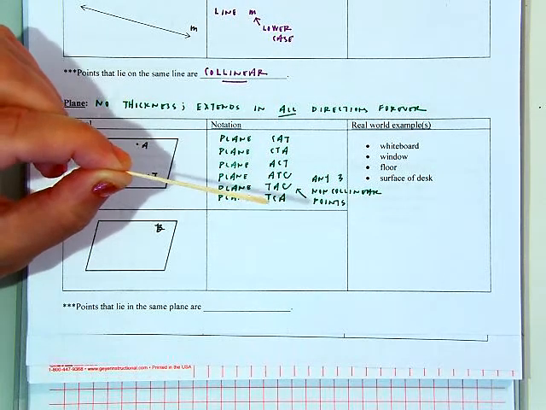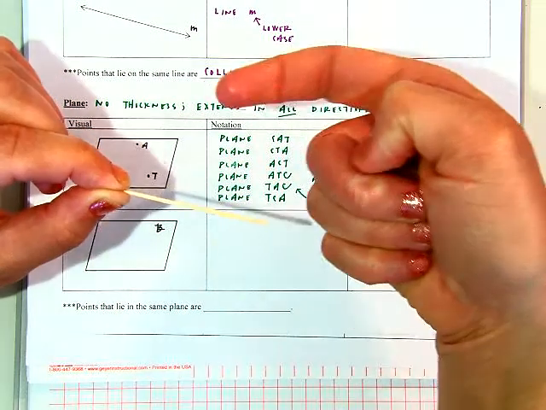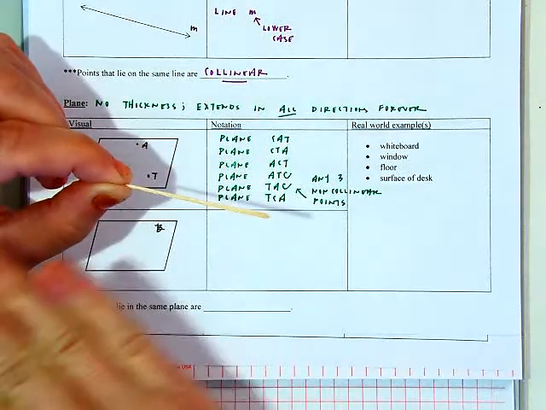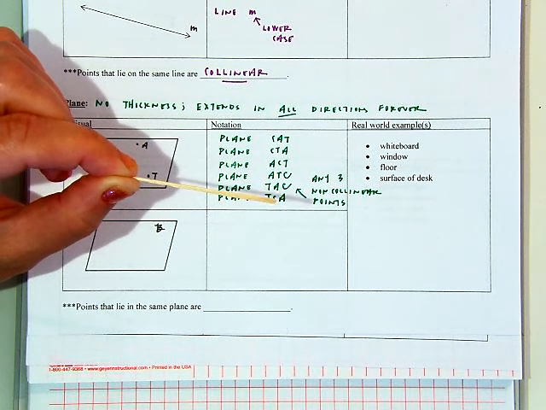Okay, but once I spread it out, so let's say that I have a point here, and then I have a third point over here, then there's only 1 plane that could contain them, right? There's no more than 1 plane that could contain those 3 non-collinear points.